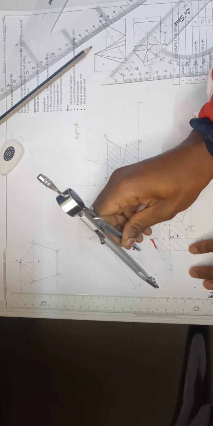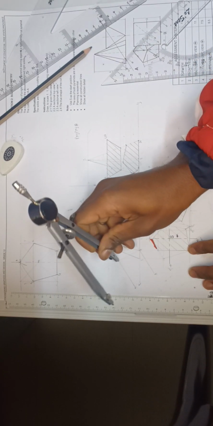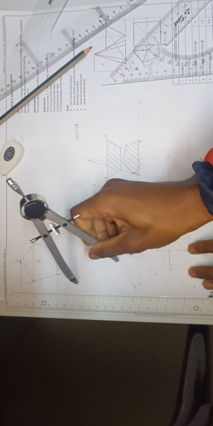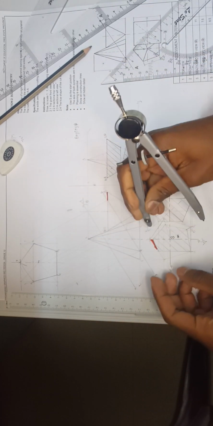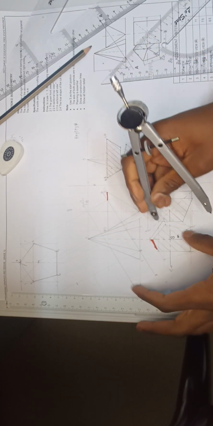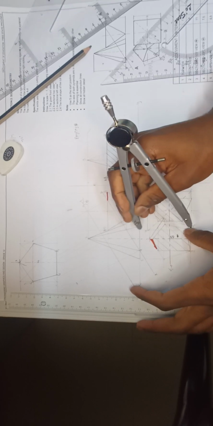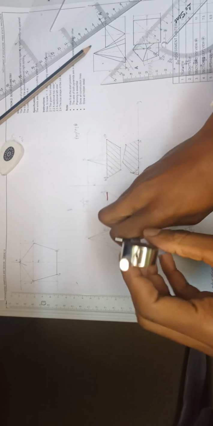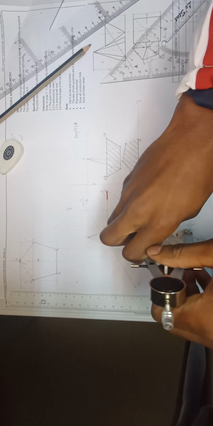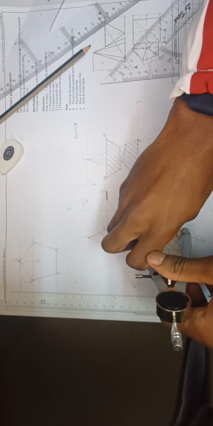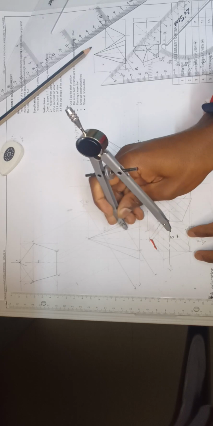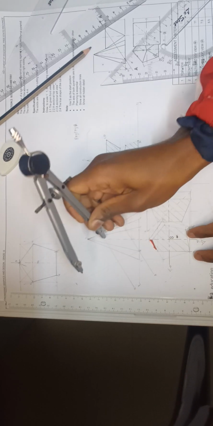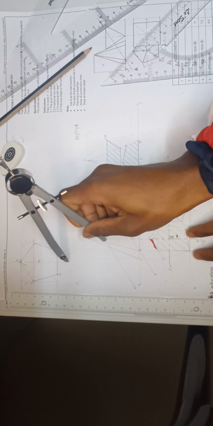Then on my XY, I have my point. Okay, and then on this one I have to stand on XY here, and then adjust my compass to this point, and then standing on my XY I have my point, XY point here.